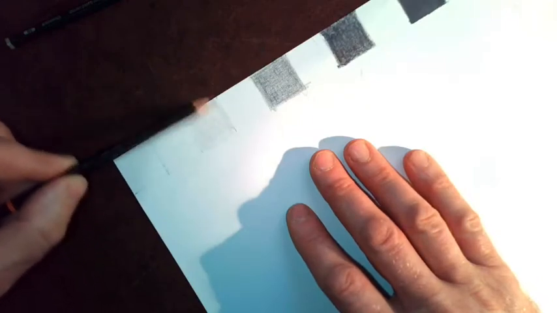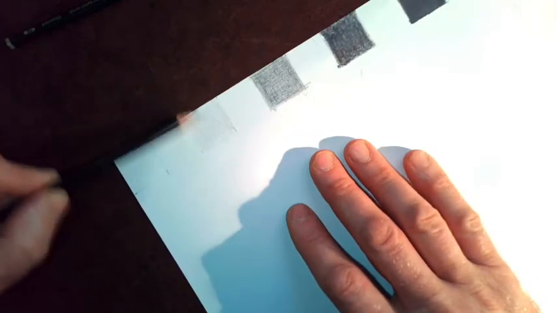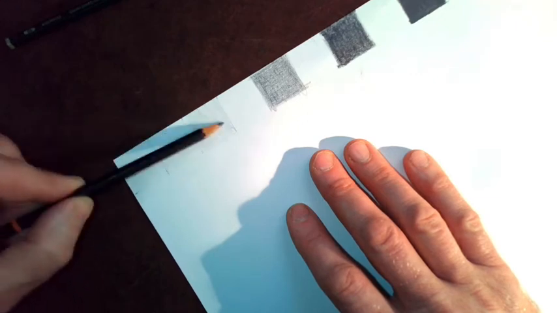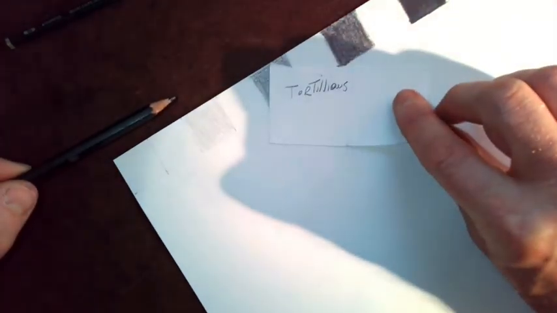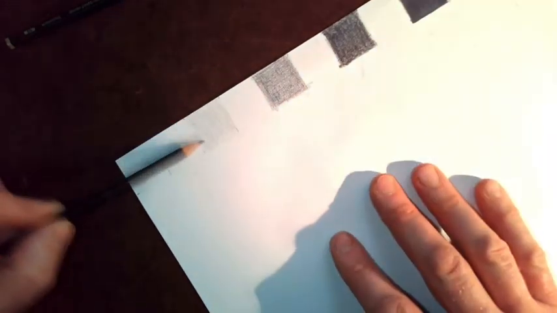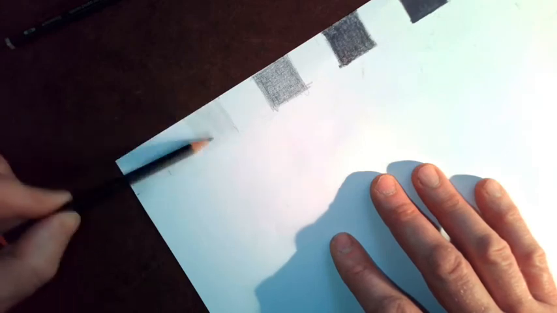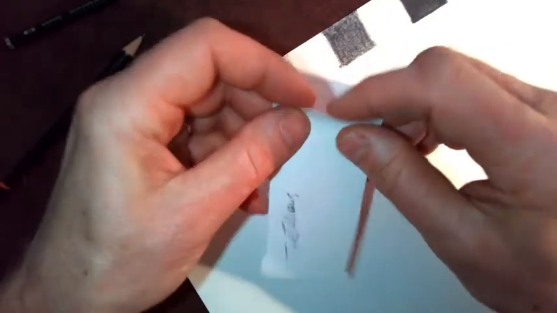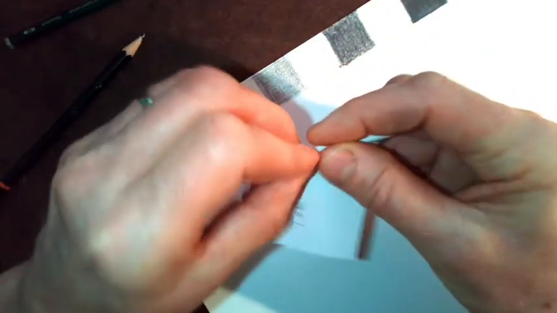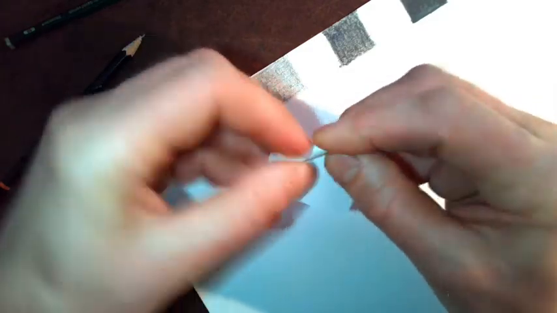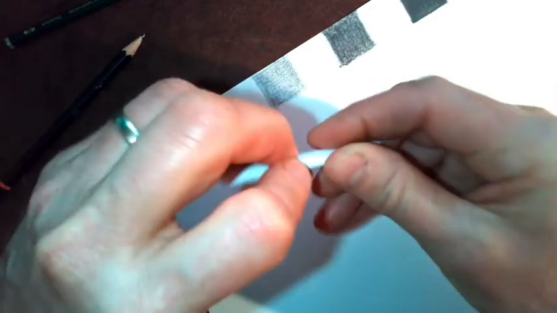You could also get a tortillon, not tortellini. It's a rolled up piece of paper you can use to help blend the marks afterwards. That's how it's spelled, because I can't say it right. You can buy them, or you can take a piece of paper and roll it up.